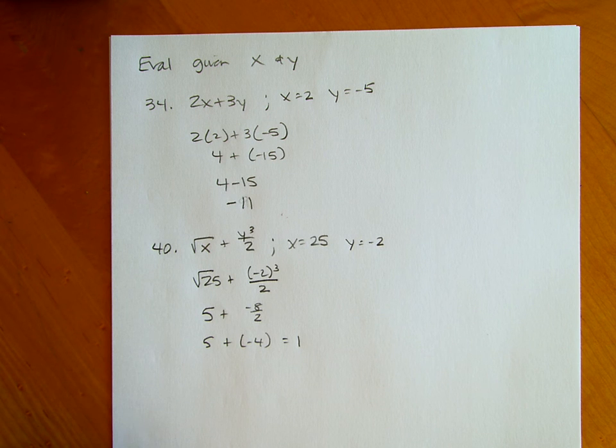And then the final two problems are relatively straightforward.